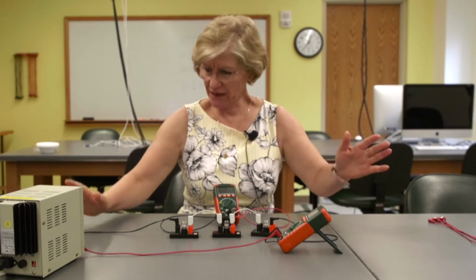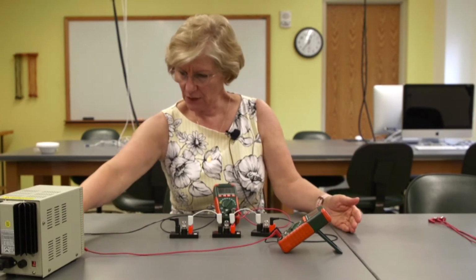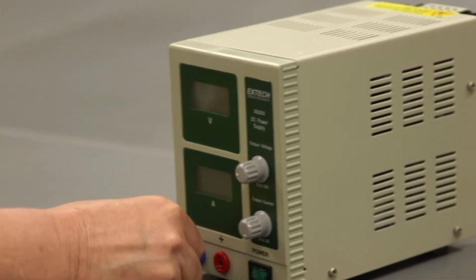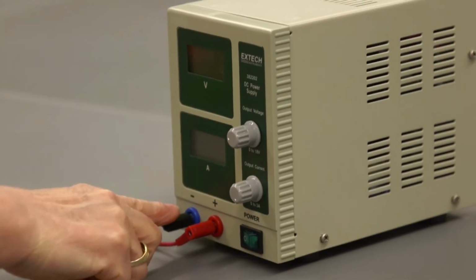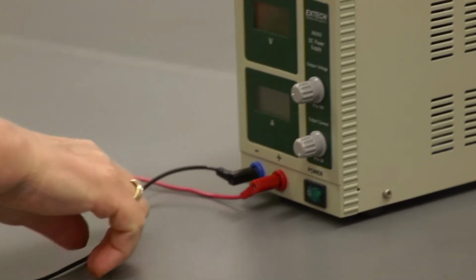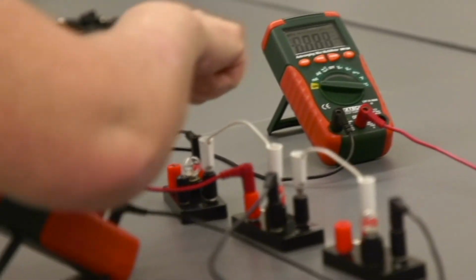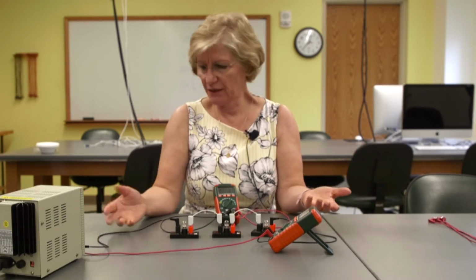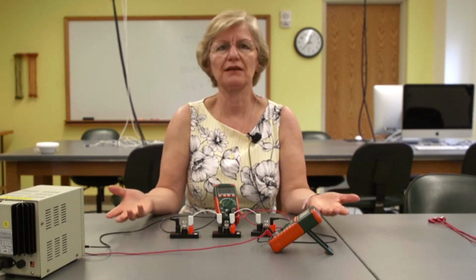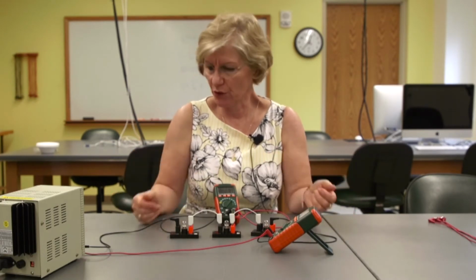OK, so let's check the connection again before I turn the power supply on. It starts from 1. Let me be consistent with the colors. It starts from the black terminal, goes through here, through here, through here, and closes. Actually, here, the connection of the terminals doesn't make any difference because the bulb can work in both directions.